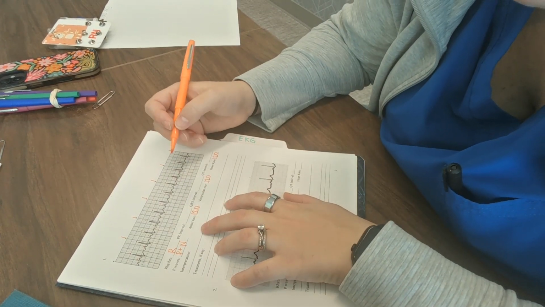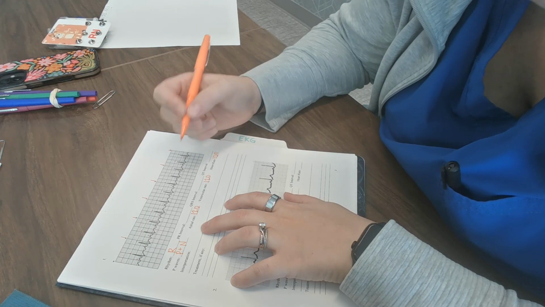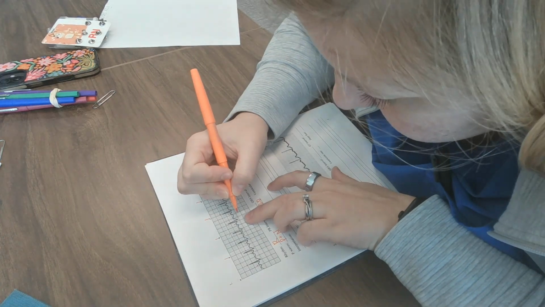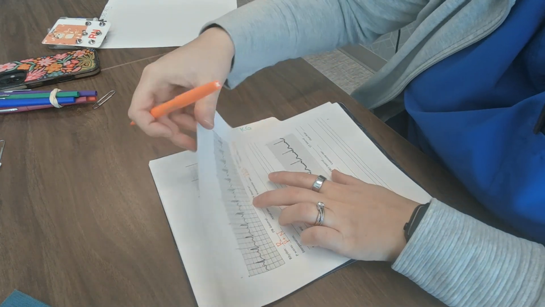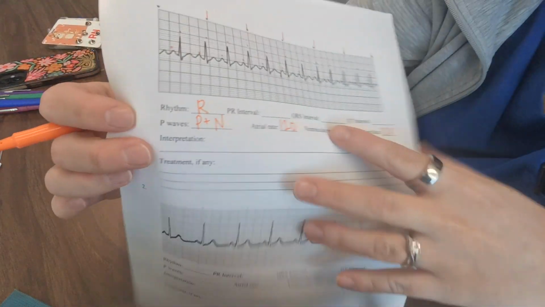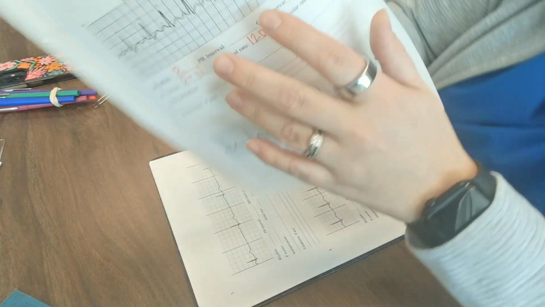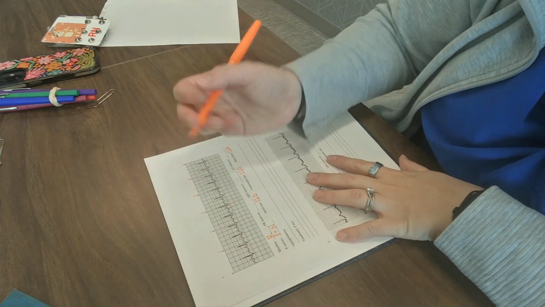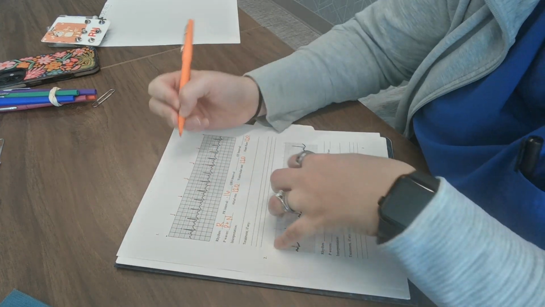So now I'm going to go for the PR interval. I am going to find a P wave that starts as close to a line as I possibly can. Let's find this one, which basically starts here on this line. Then I'm going to go to where it ends here. That little box is 4 small boxes, so that's going to be 0.16.